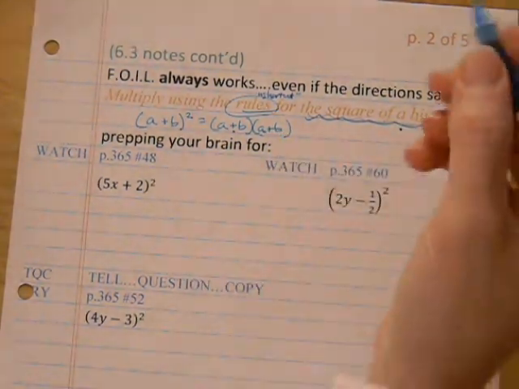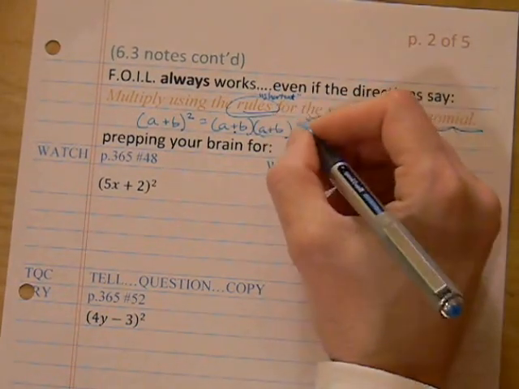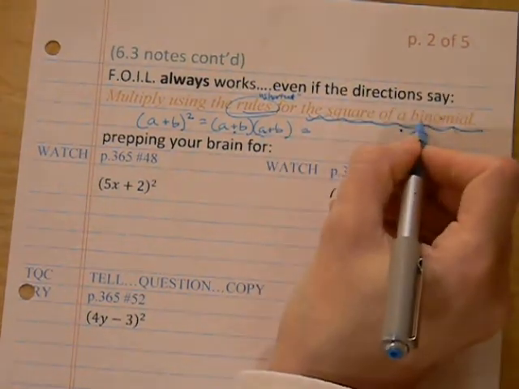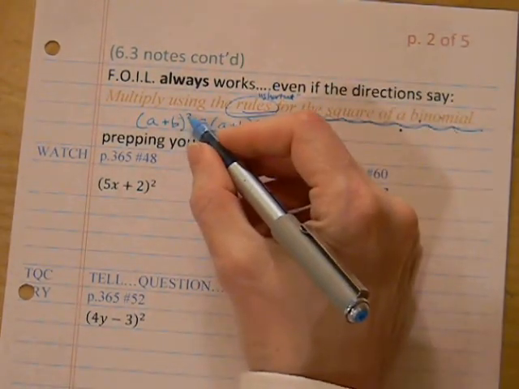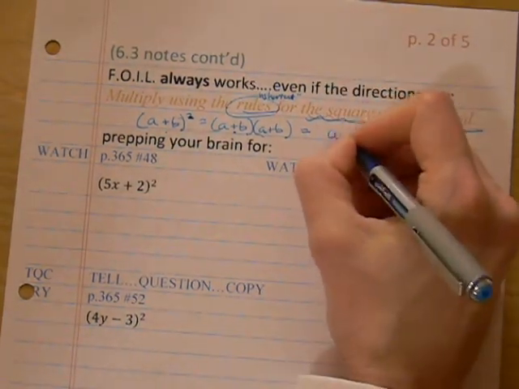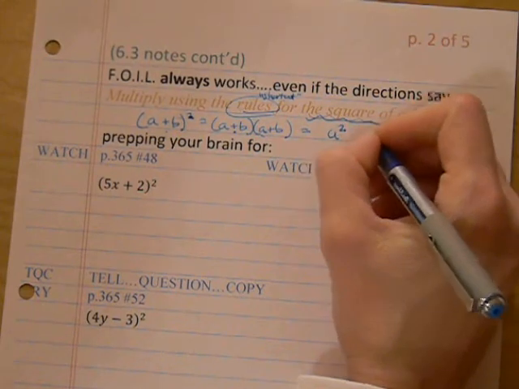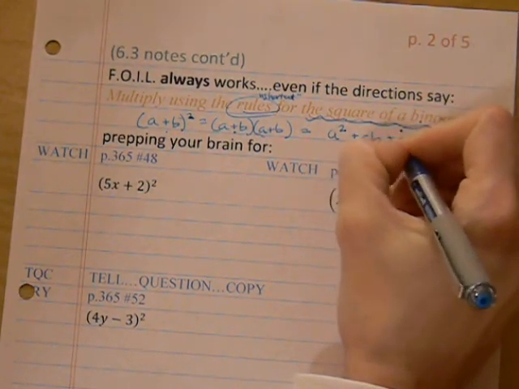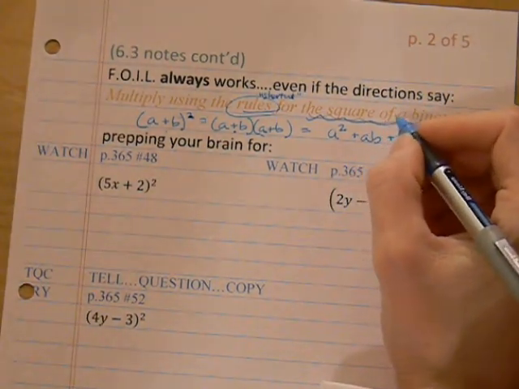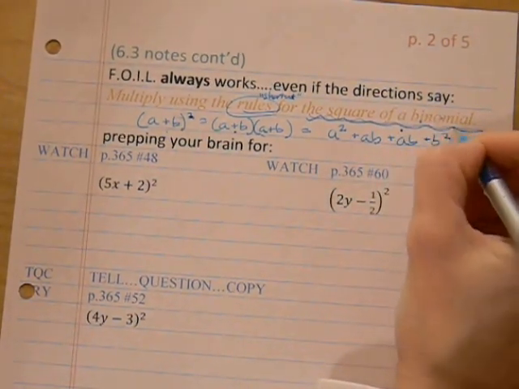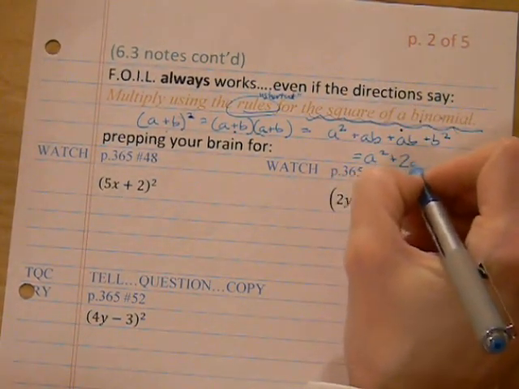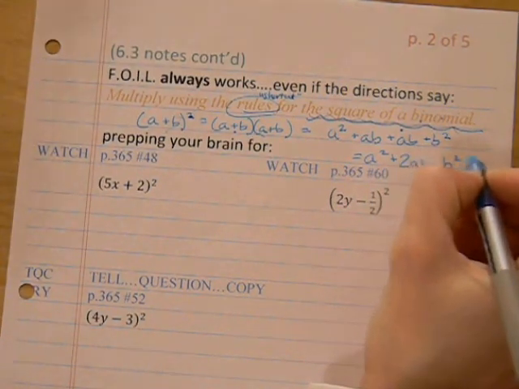Exactly the same. Then what you could memorize, choose to memorize, is what the square of a binomial is, meaning it's a binomial, two pieces that are being squared together, square of a binomial. And that formula is, it's always first times first, a squared, plus the outside, plus the inside, ab plus another ab, plus last times last, which is always b squared. And then when you combine like terms, you get a squared plus 2ab plus b squared.